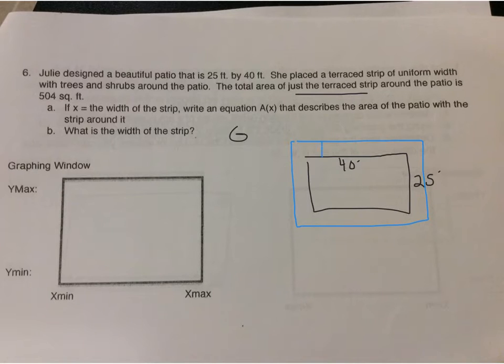And it says we're going to call the width of this strip x. This is all information that was given in the problem. So there's x around the patio. And I'm just going to erase this 25 and put that inside so we can see. And it says that the area of just the terrace strip, just this blue shaded terraced area, that area is equal to 504 square feet.